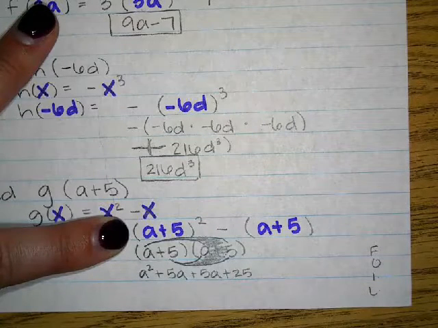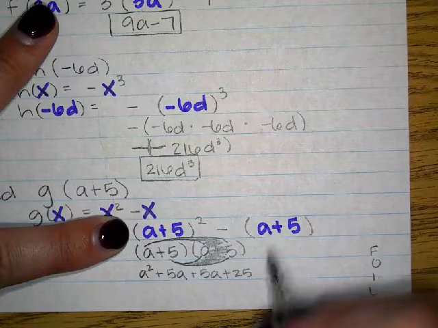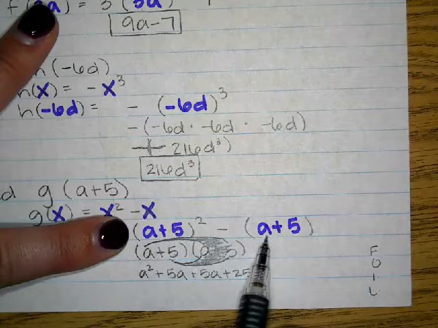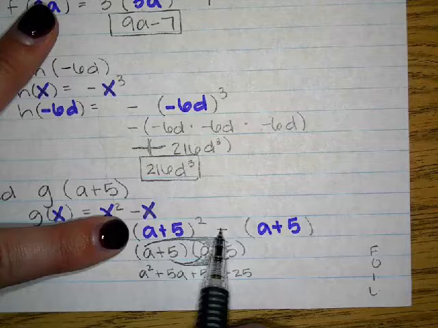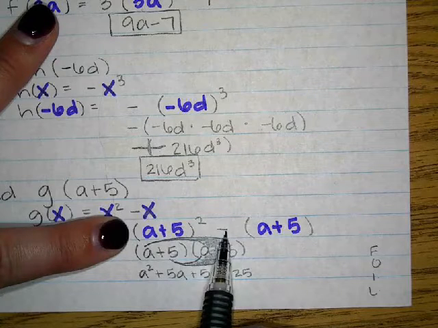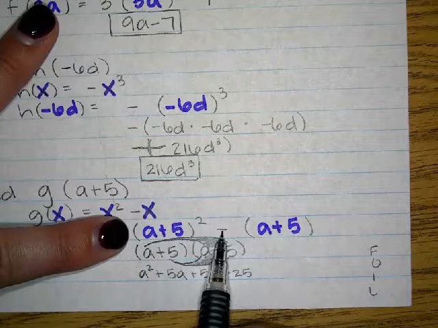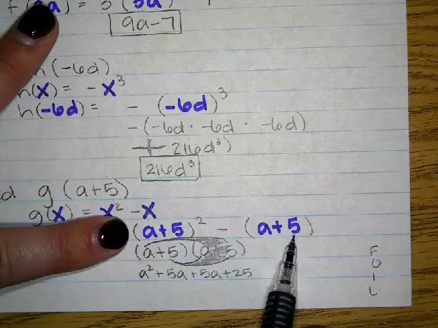Okay, let's move on. All right, and then we have a minus sign in front of these parentheses. So what do we do here? Anybody know?